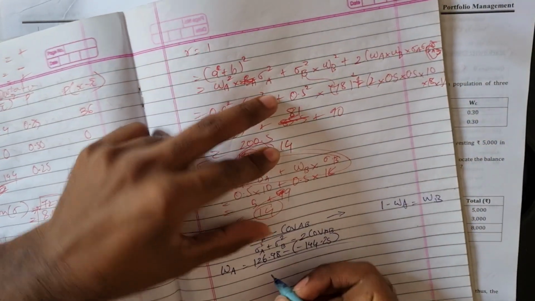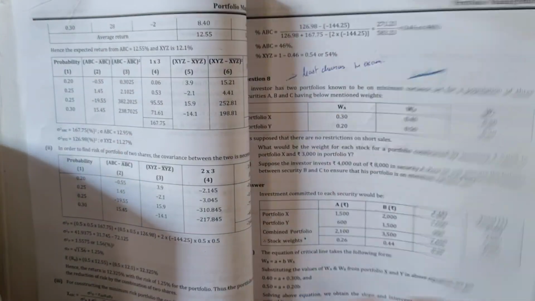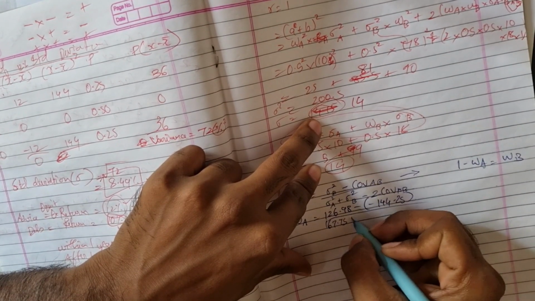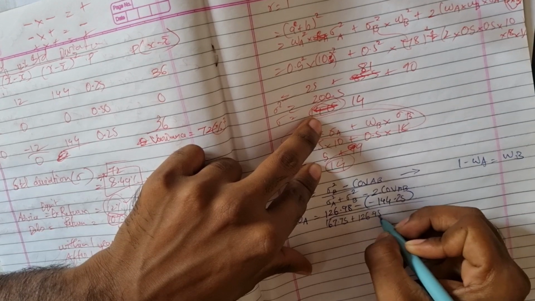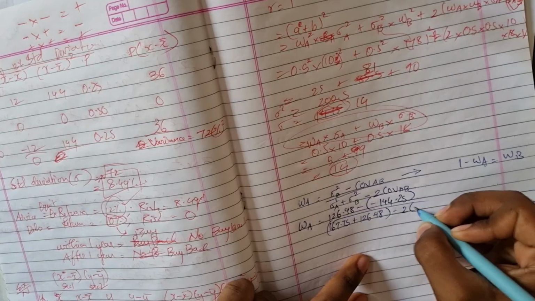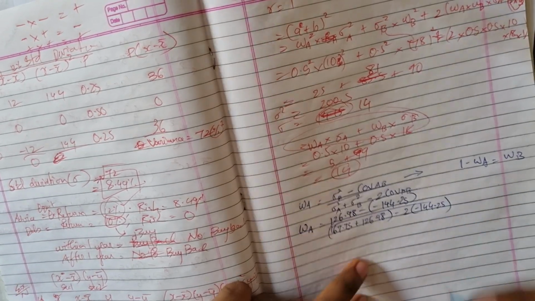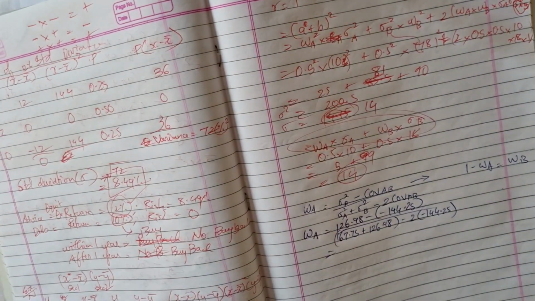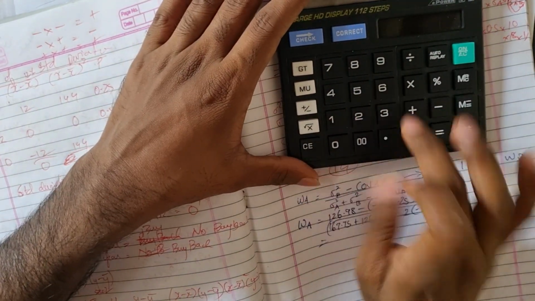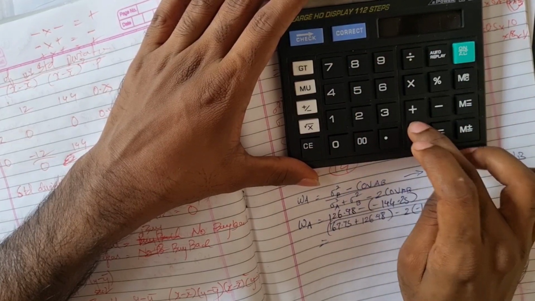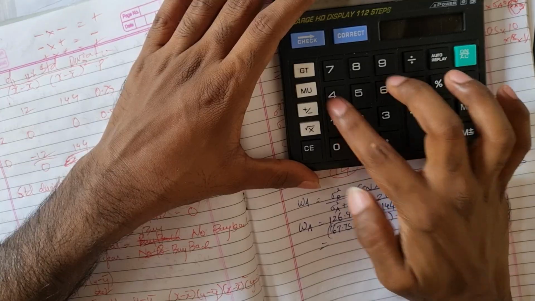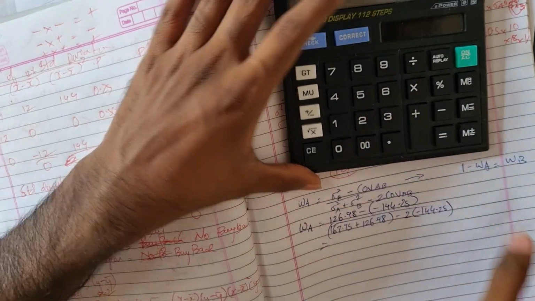Okay, what is the variance of A? My variance of A is 167.75 plus 126.98 is my variance, minus 2 times covariance, what? 144.25. Okay, so now if we solve, minus into minus is plus, so what will we get? 126.98 plus 144.25.